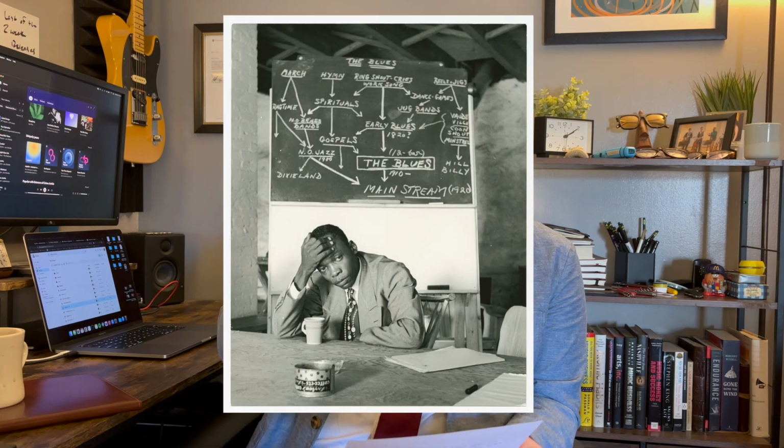So, struggled in the early days. Obviously, this helped out. And in the picture, I'll put it up again here, you can see that John Lee Hooker is sitting in front of a chalkboard. And what they're trying to do is actually find the origin of the blues here.